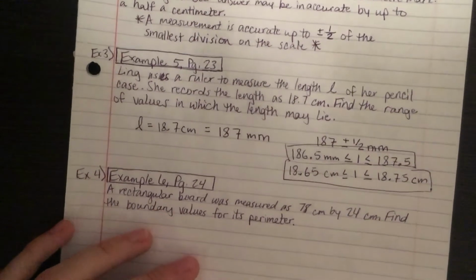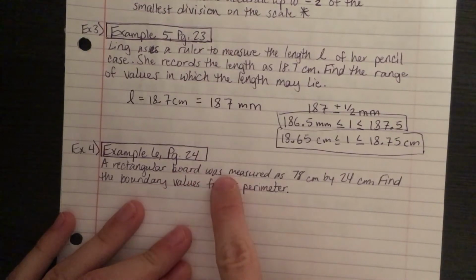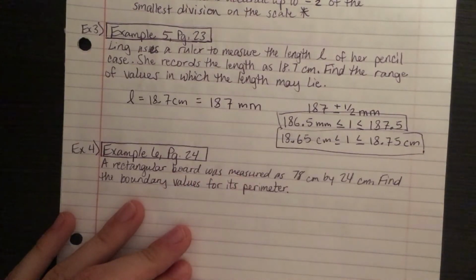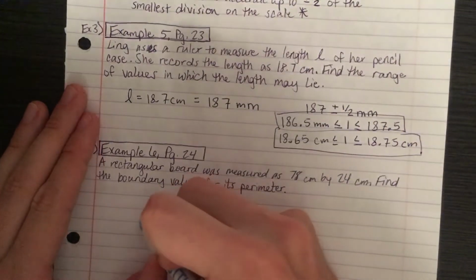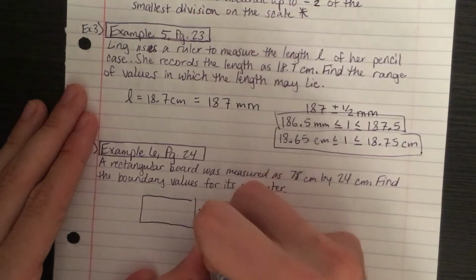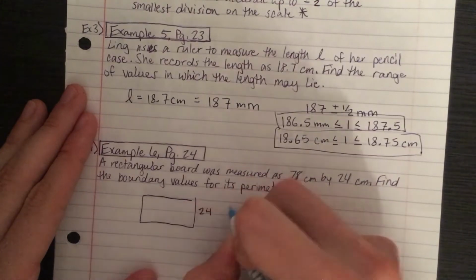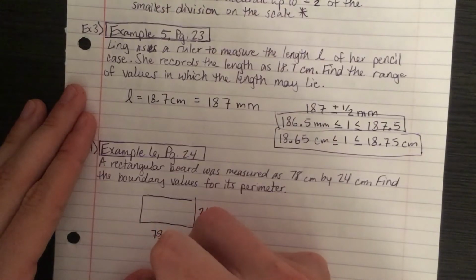So, for example here, if you were doing a rectangular board that was measured 78 by 24, we're going to call this short side 24 centimeters. We're going to call this tall side 78 centimeters.